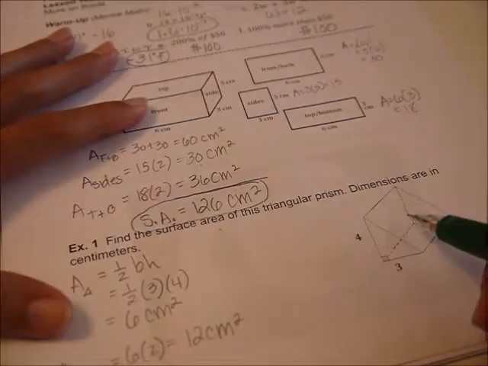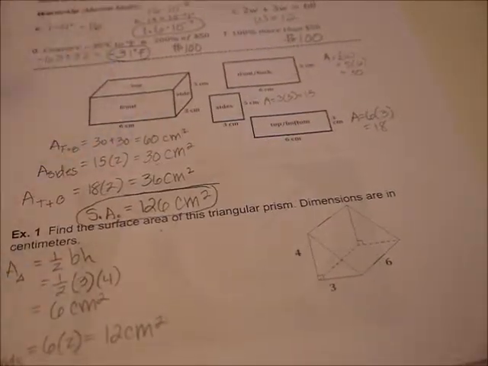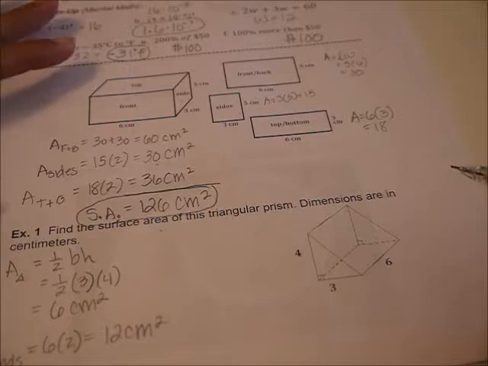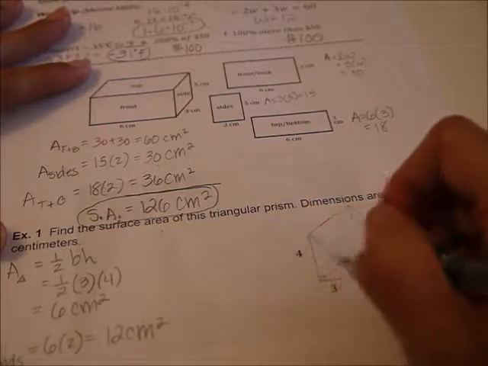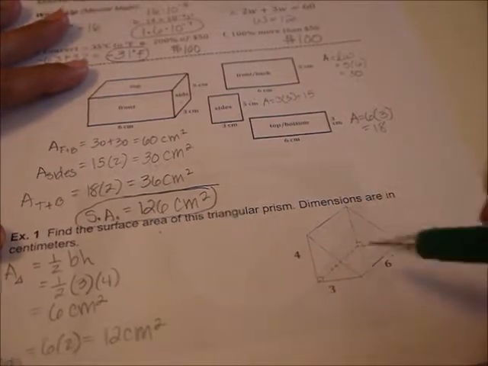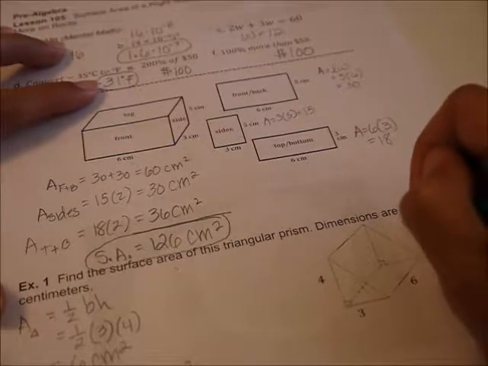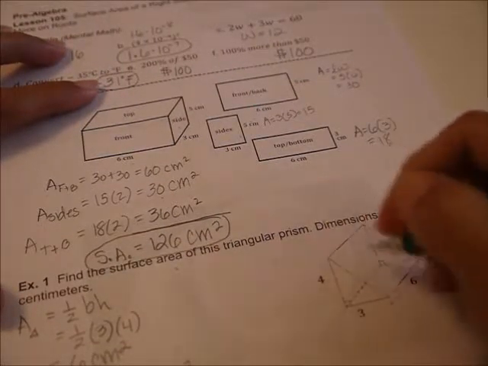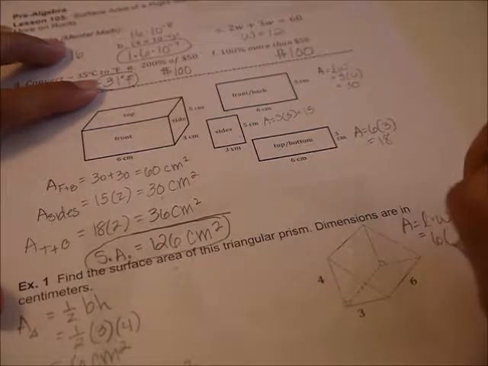Now we have 3 uniquely different sized rectangles to find the rest of our faces, okay? So let's take this rectangle first, this big one on the front that we see. So we're going to say area equals length times width, and it's a 6.